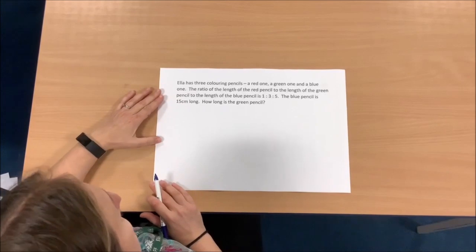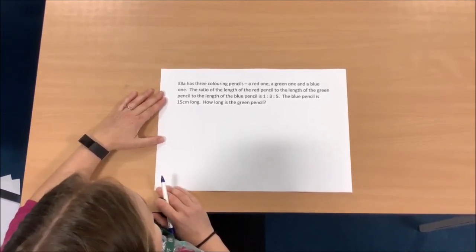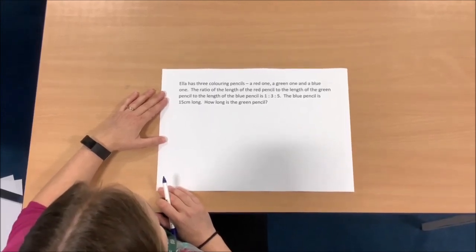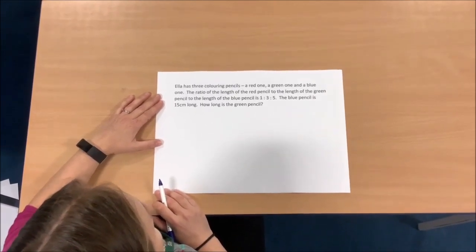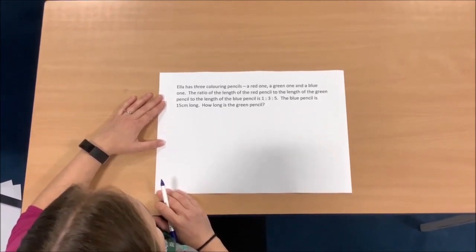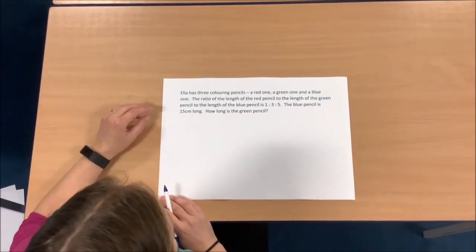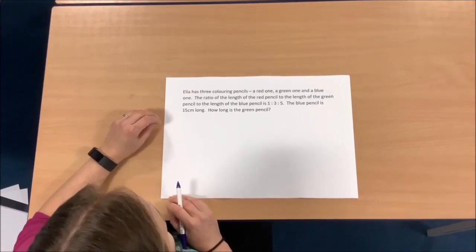Ella has 3 colouring pencils, a red one, a green one and a blue one. The ratio of the length of the red pencil to the length of the green pencil to the length of the blue pencil is 1 to 3 to 5. The blue pencil is 15 centimetres long. How long is the green pencil? That's a very wordy question, isn't it? But when you look at it, actually, we can pull the information we need out quite easily.